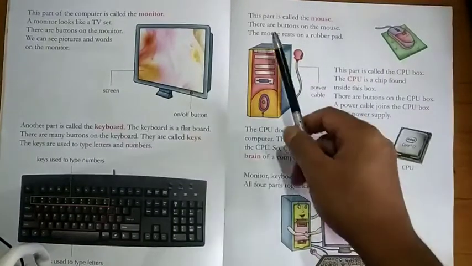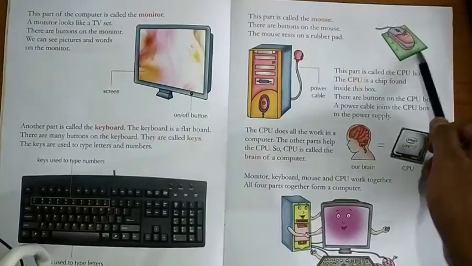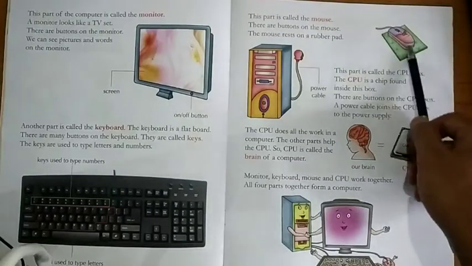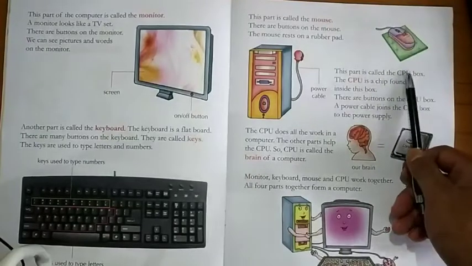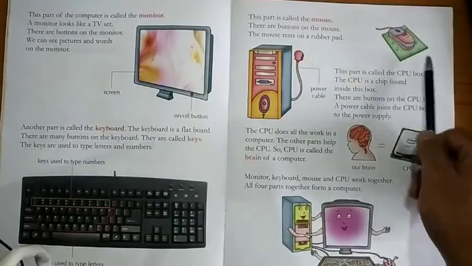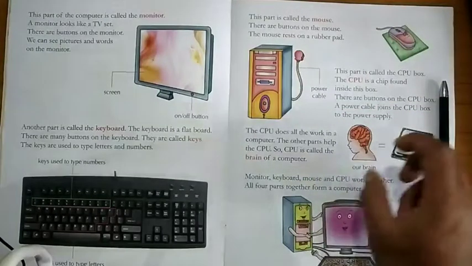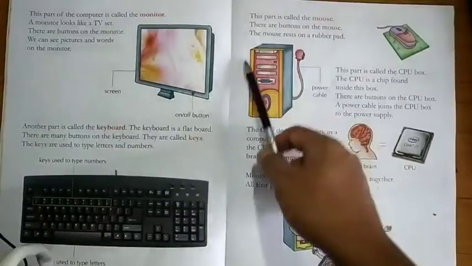Okay. The mouse rests on the rubber pad. This is the rubber pad. This green color pad, have you seen it? It is a rubber sheet or a rubber pad on which we keep the mouse. Okay. If we keep the mouse over here, then we can move the mouse or we can move the pointer very easily.